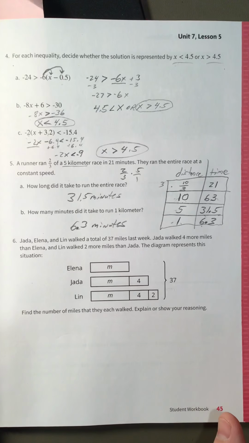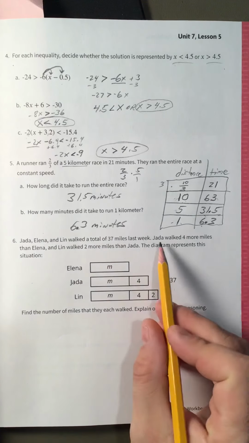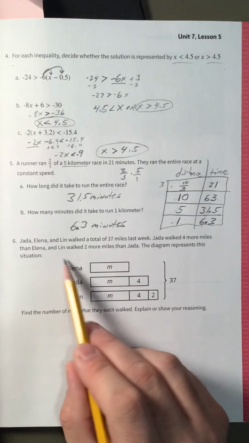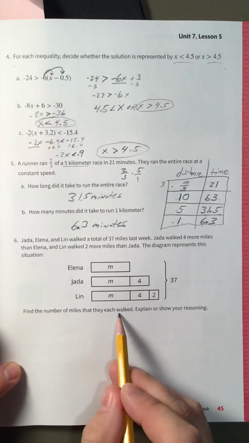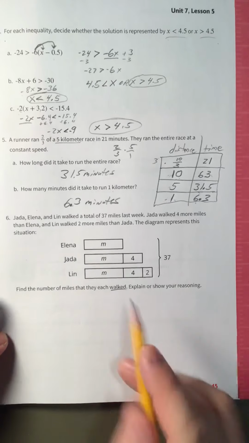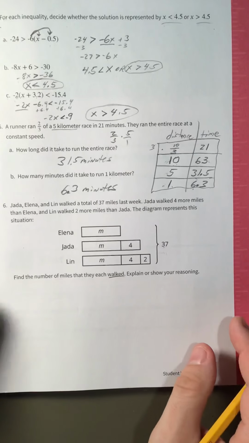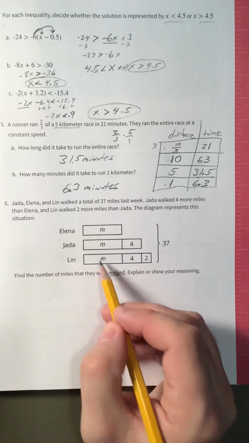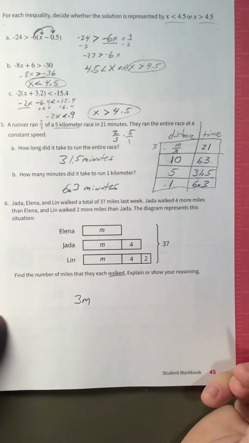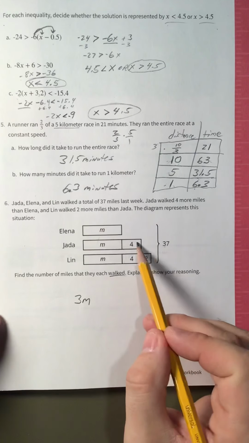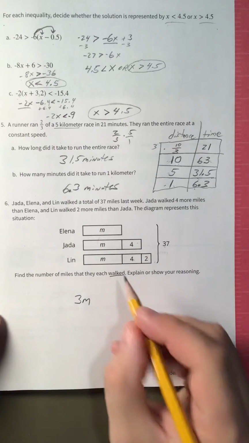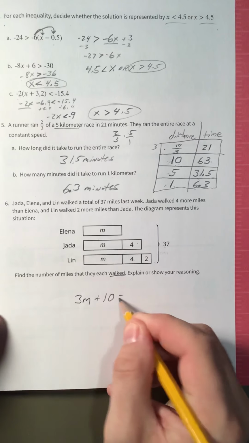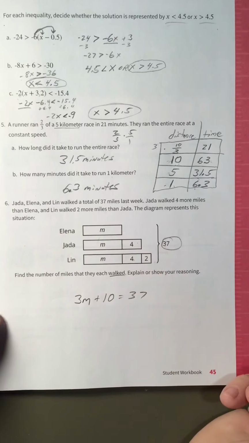All right, question number 6. Jada, Elena, and Lynn are walking a total of 37 miles. It gives us a bunch of information about Jada, Elena, and Lynn here in a chart. And we need to answer how much each walked and explain. Well, if I add all these up, it's going to equal 37. So I'm going to add up M, M, and M. That's 3 M's. Then I'm also going to add up 4 plus 4 plus 2. 4 plus 4 plus 2 is 10. And I know it's got to equal 37.